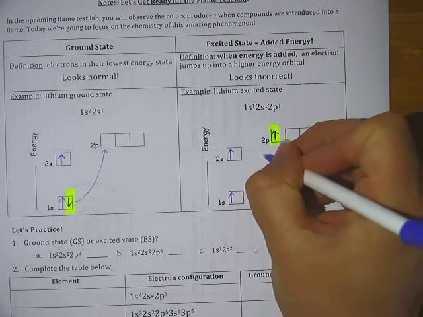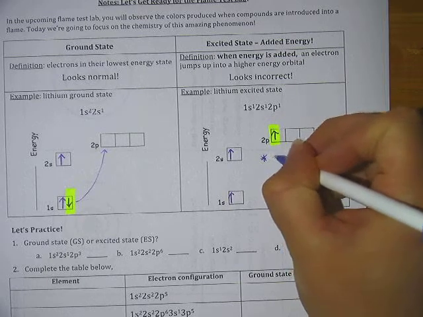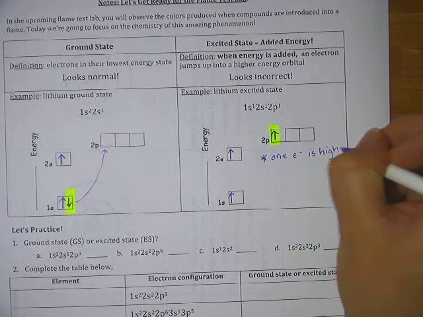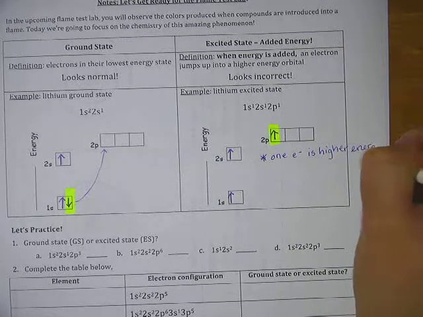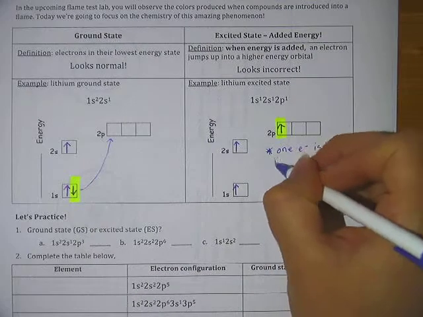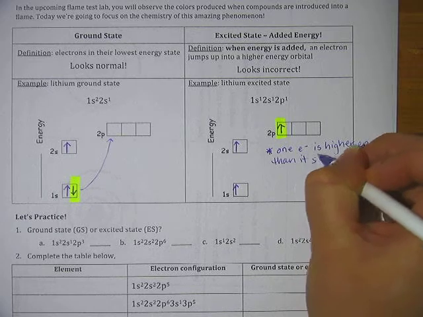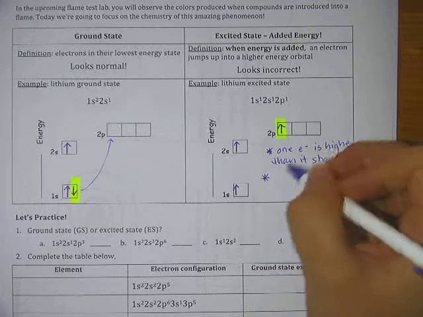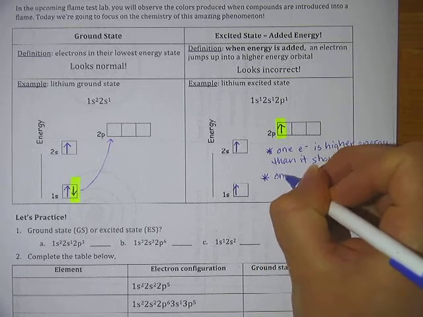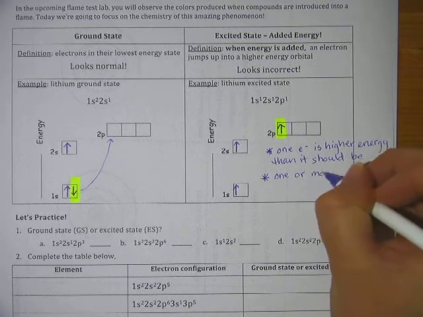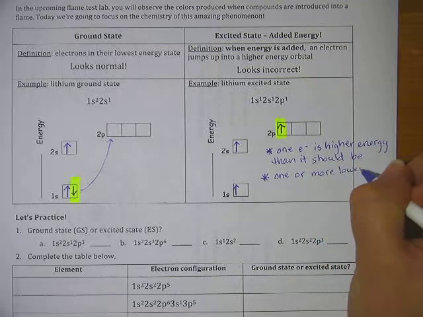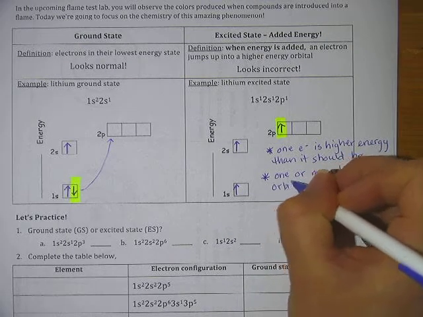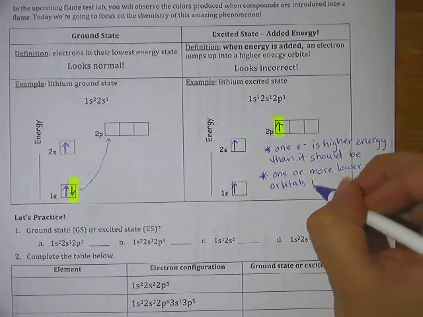So what we see are 2 things here. 1 electron is higher energy than it's supposed to be. And the other thing we see is that 1 or more, I should say, lower energy orbitals have empty spots they should not have.